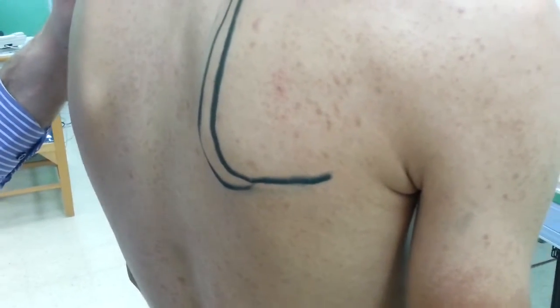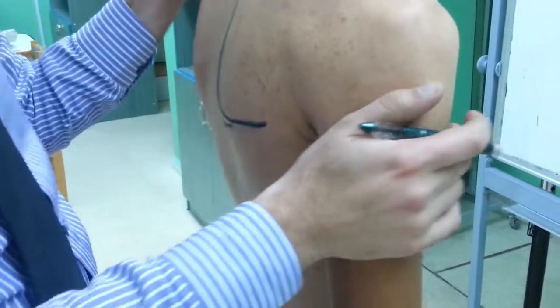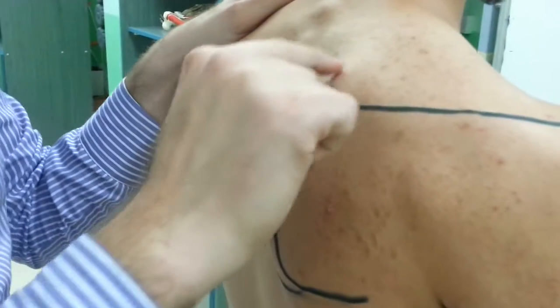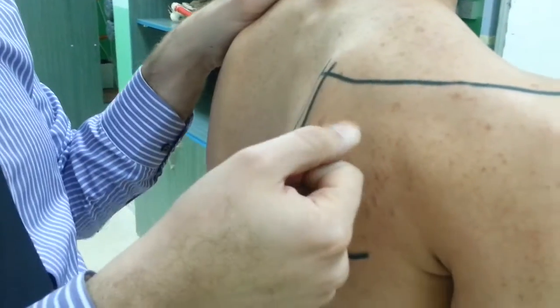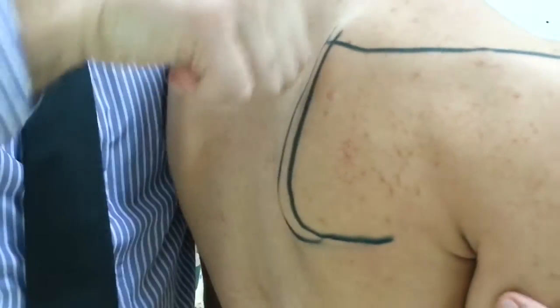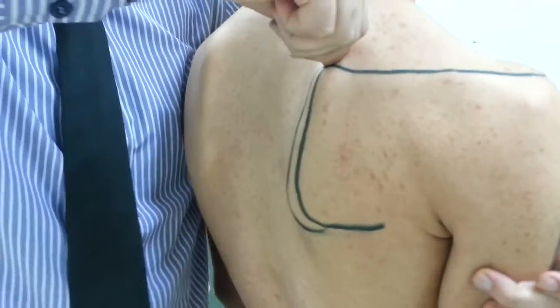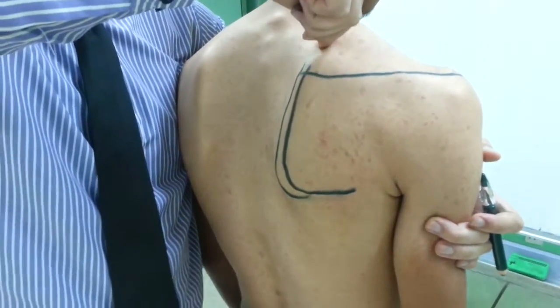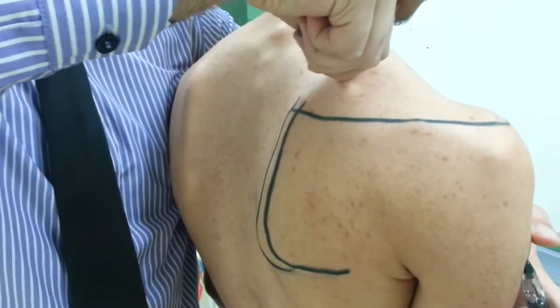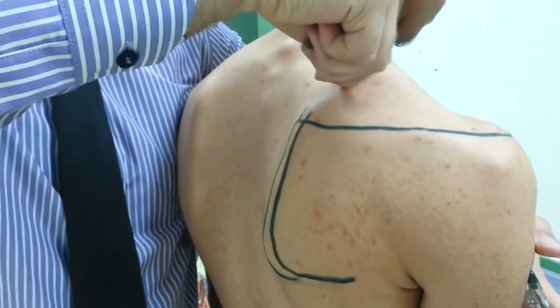Okay, what else do we have to know about the bony structure? This is the spine. We have to find what is called the superior angle. With our thumb we will go to the medial border and still feel it proximally up to where the bone structure finishes. No bone can be felt here.